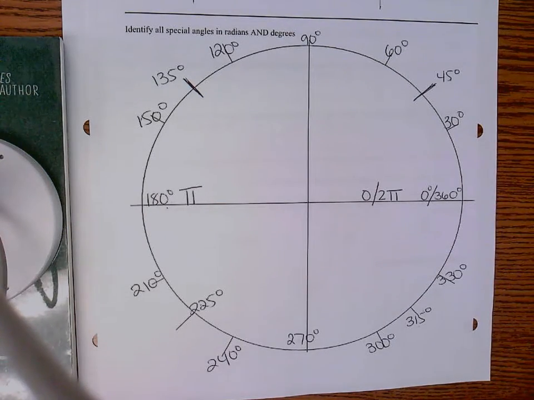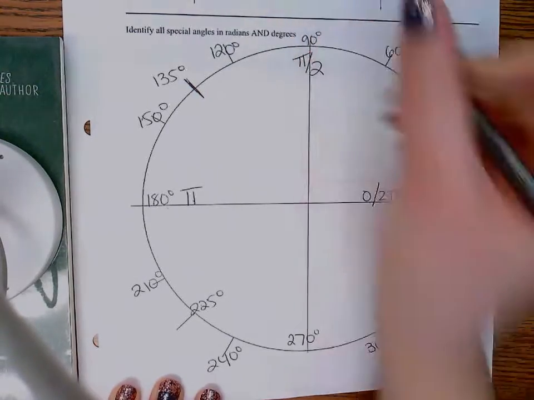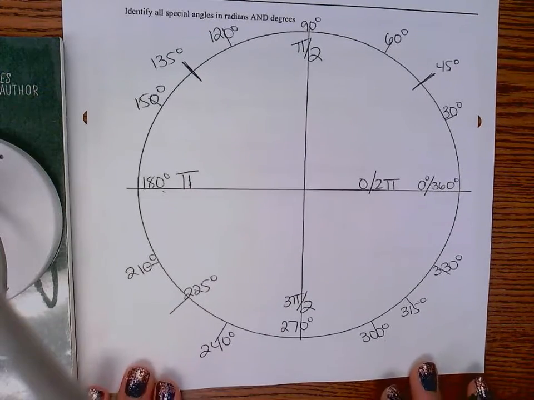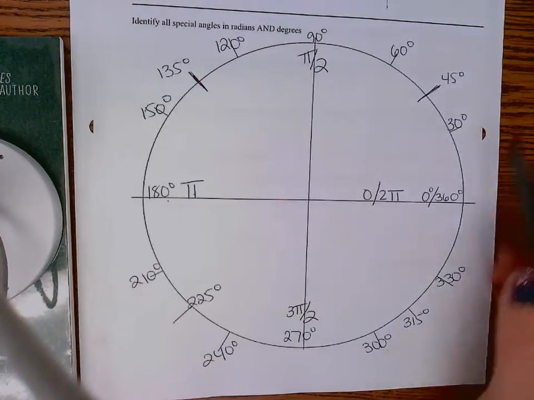And then I would finish with my quadrantal angles. So if this is pi, 90 is pi over 2, and 270 is 3 pi over 2. Does this sound familiar to you? It's been a while. So then I would do the 45s next.